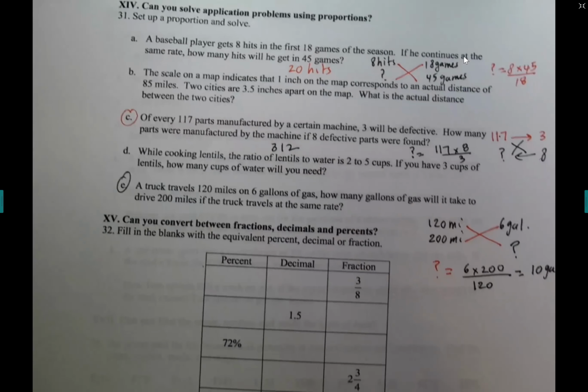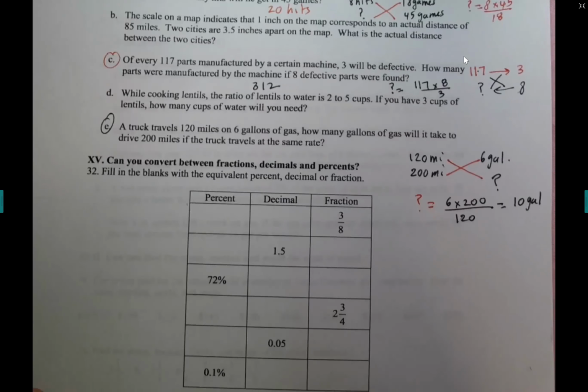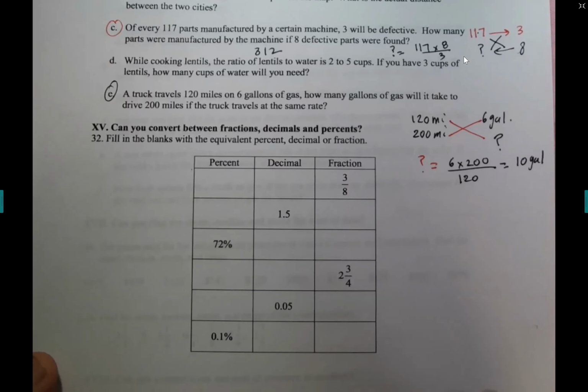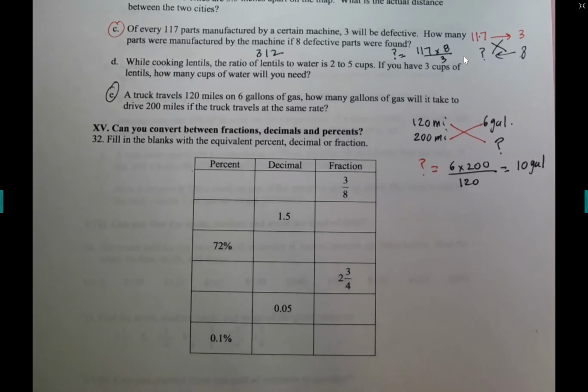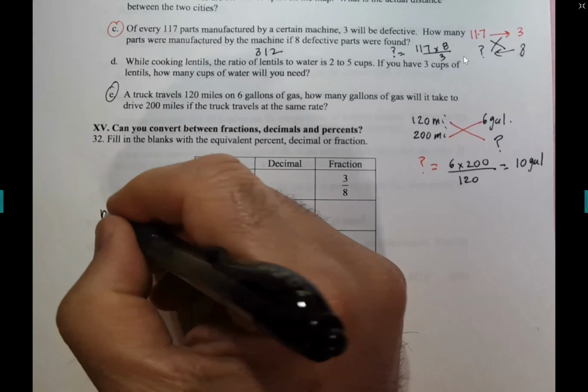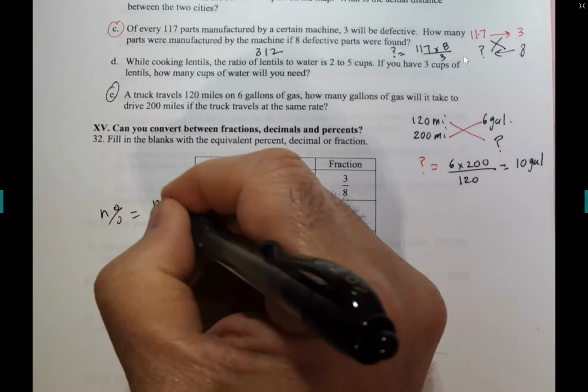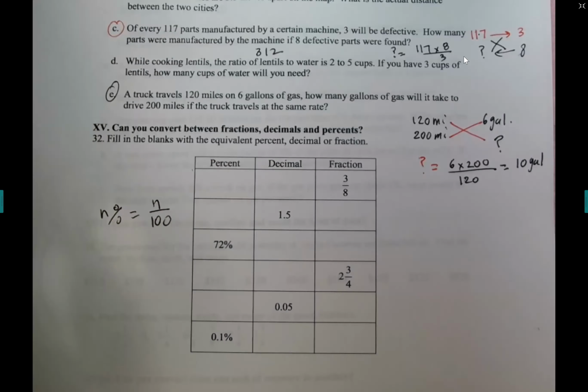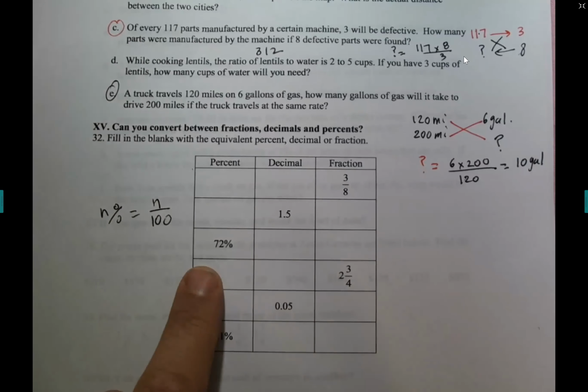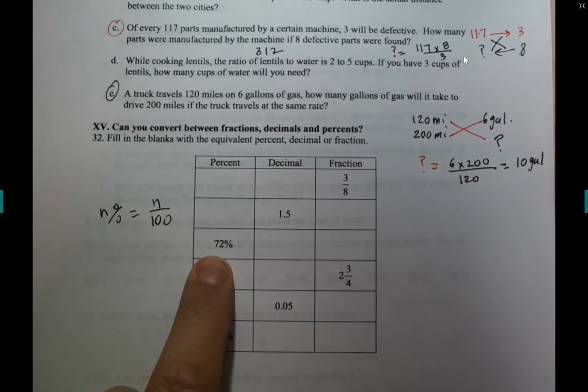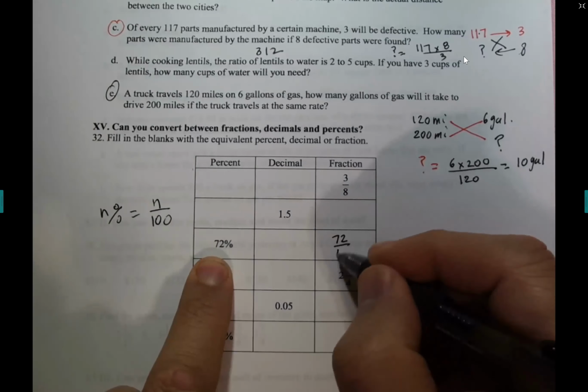Okay, now we're going, guys, to converting between percents, decimals, and fractions. You just need to know the definition of percent: n% means n divided by 100. That's what n% is. So if I go with this 72%, to write it as a fraction, you just write 72 over 100.